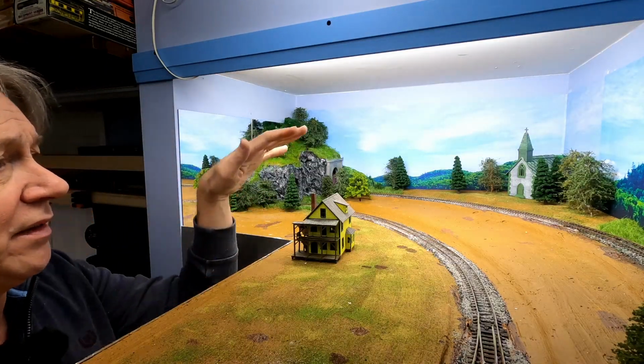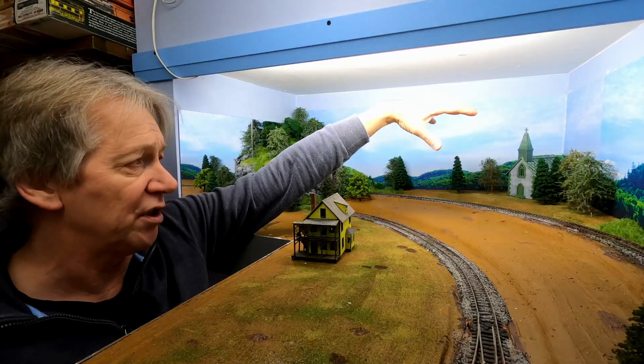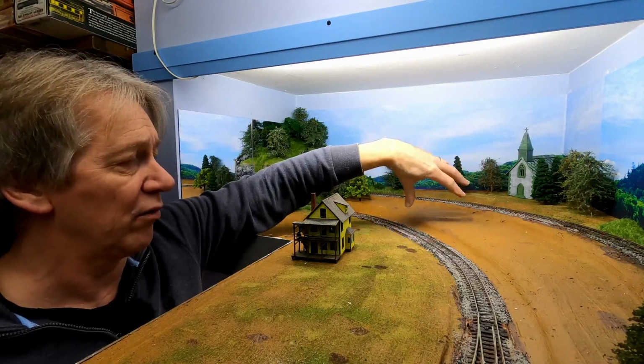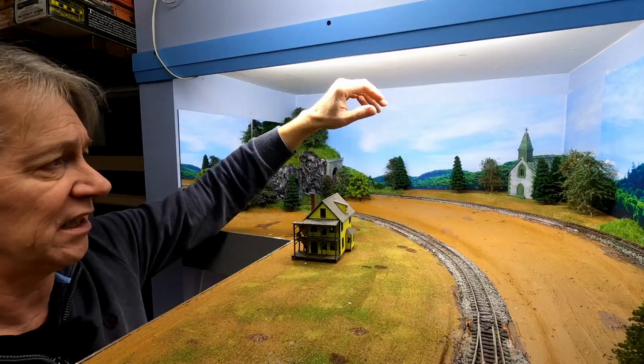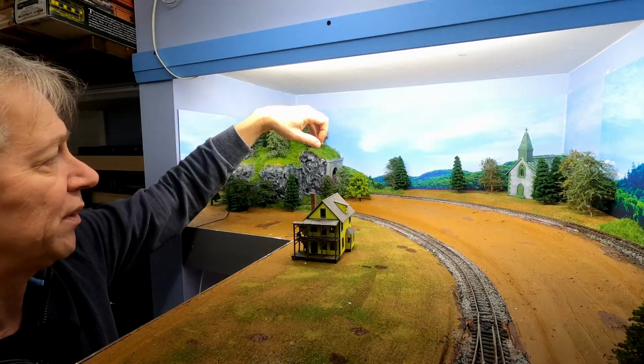That's okay. These trees that are in here right now, I look at them as placeholders. There's going to be a whole pile of other stuff going in here, road and yards and buildings and things like that. So I just put the trees in here so I have something in front of the backdrop.